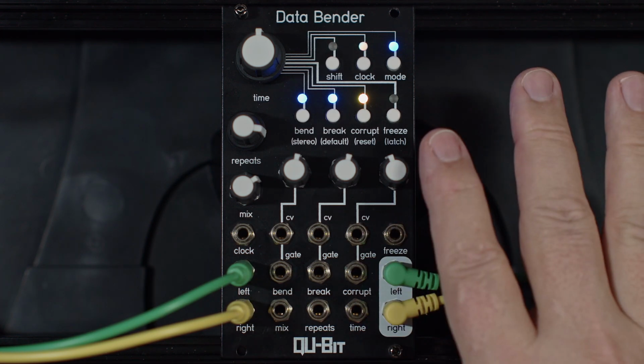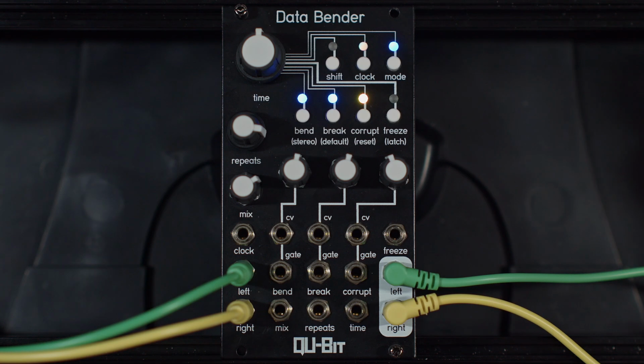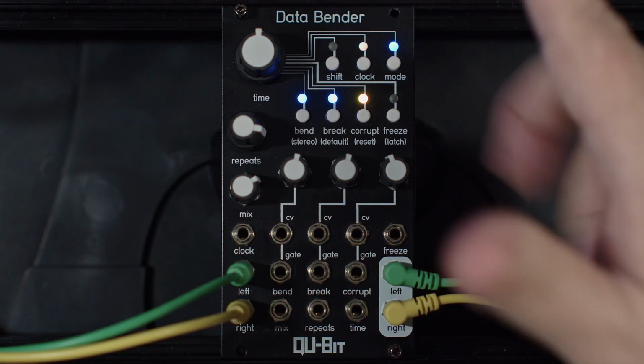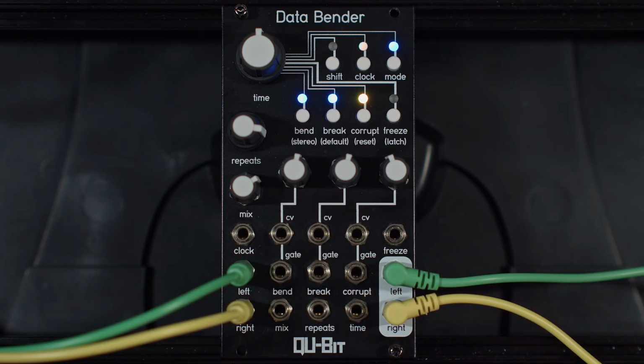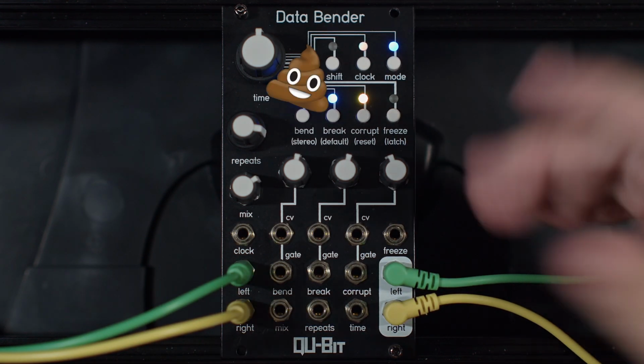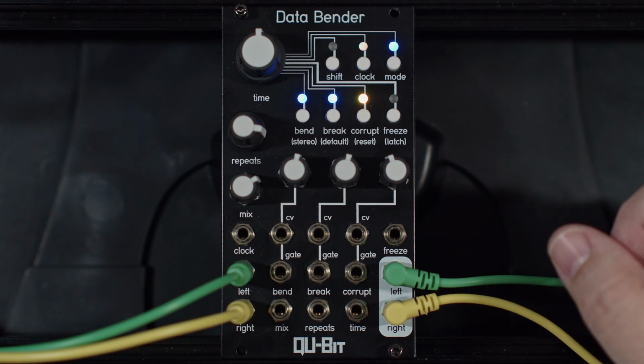I literally can listen to this glitching module all day. All day I could listen to this. In fact, I have. I was just preparing for this. I was over there doing dishes. I was cooking lunch. I was relaxing, having a poop. I was just enjoying the hell out of Data Bender.